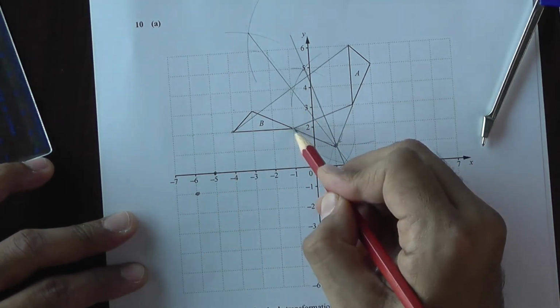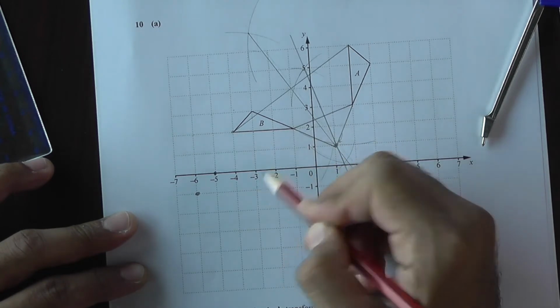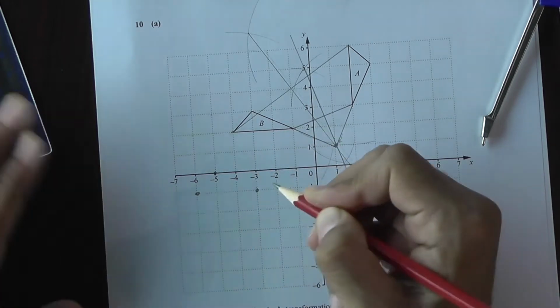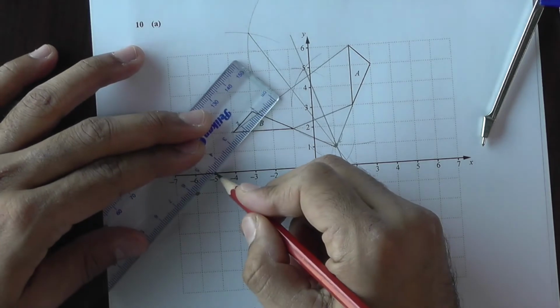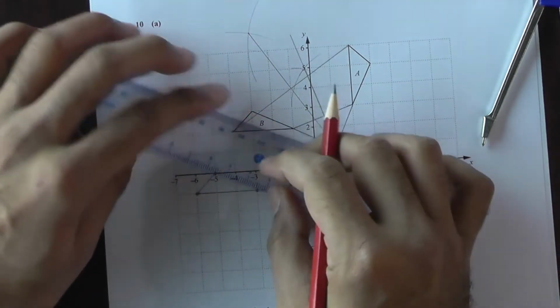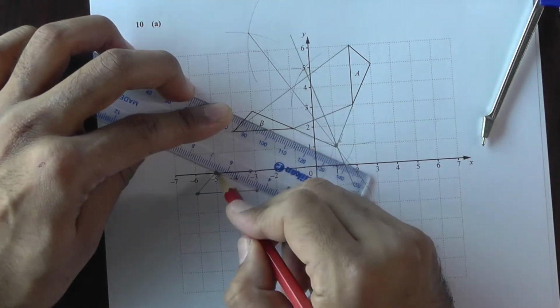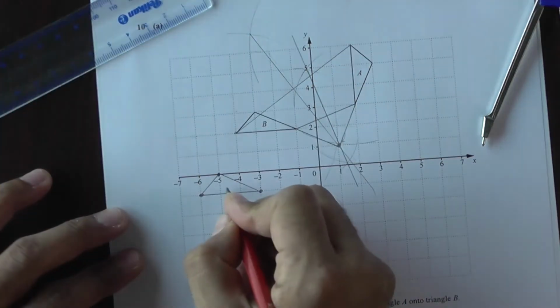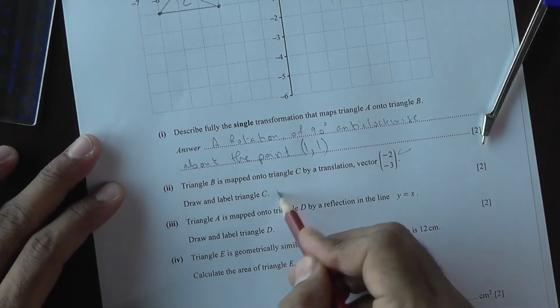And then this point, 1, 2 and 1, 2, 3, comes over here. If we connect these 3 points with a scale, this will give us our triangle C. So we're done with this part.